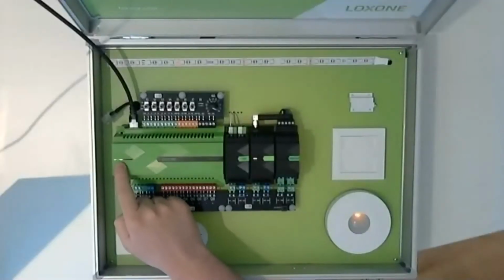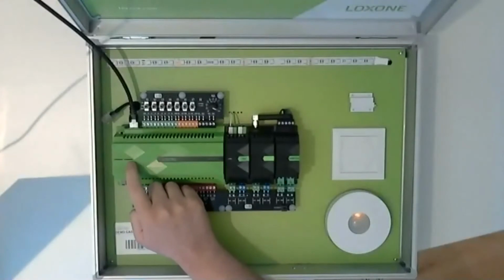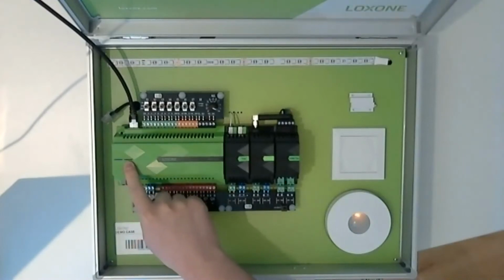So flashing green LED, that's good. That means healthy. This second LED on the mini server will light up to tell you about any potential problems. It will be amber if there is a warning, and it will be red if there's a critical alert.